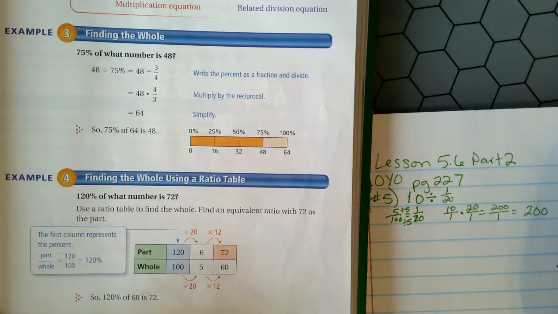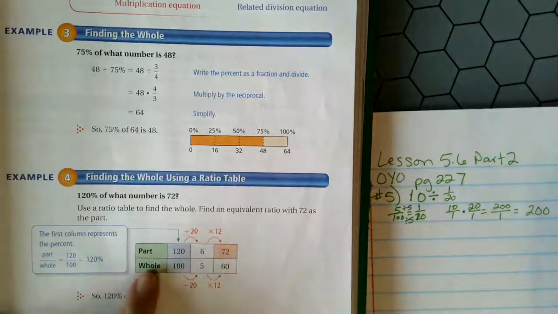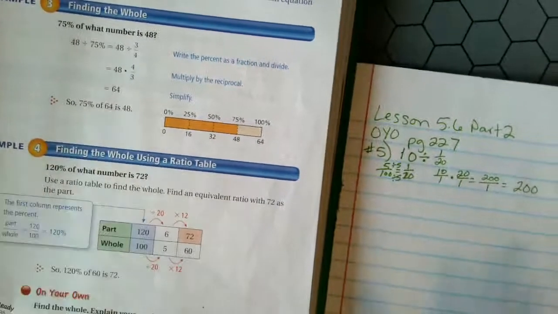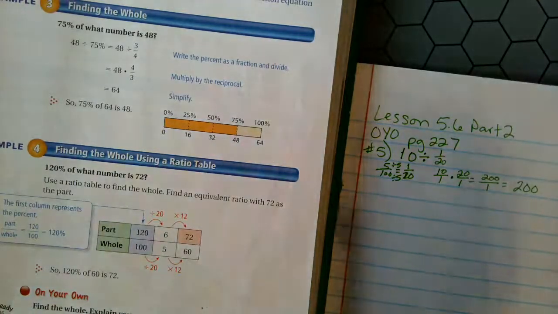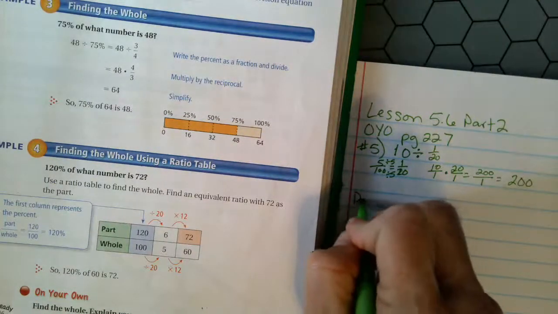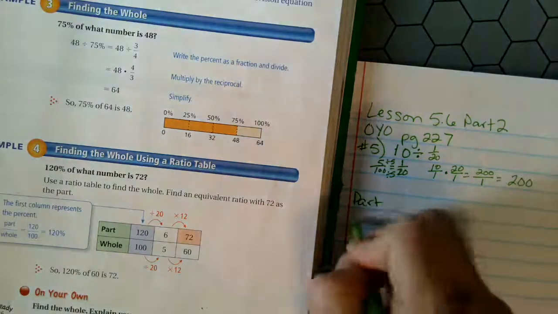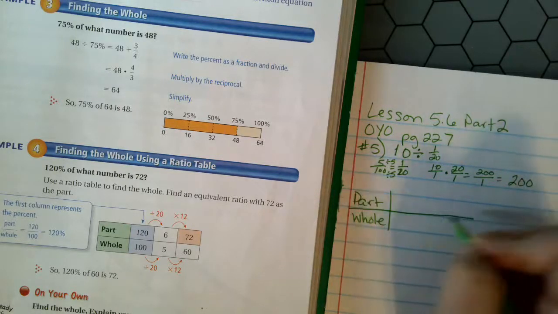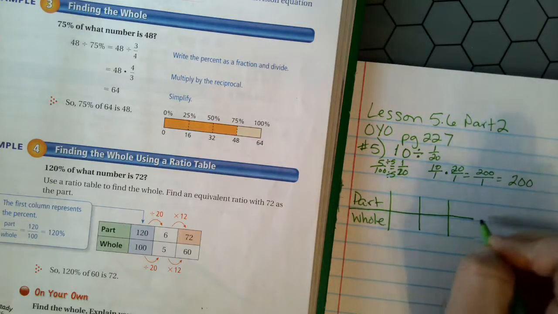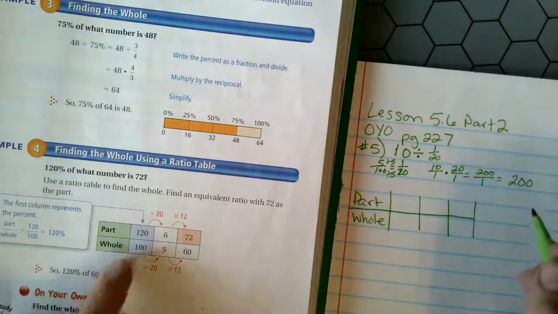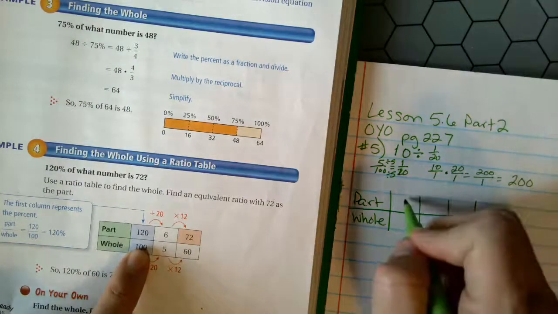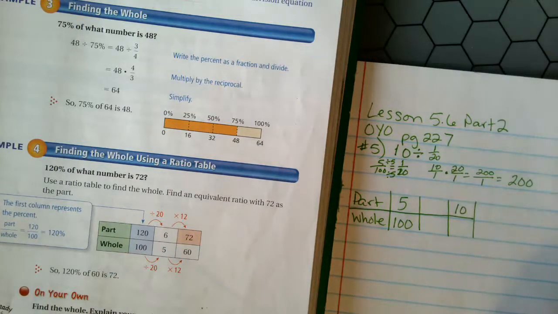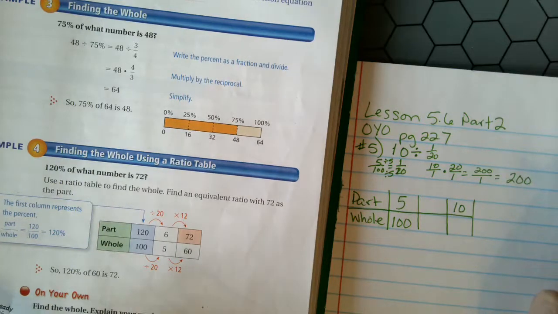Now there is another way that we could do this, and that's using this ratio table. I know some kids really like to use the ratio table. Yesterday I forgot to explain how to do the math using ratio table, so I'm going to do it now. All right, so we have a part, and I'm using that same on your own. We have a whole. I'm going to write in green the things that I know. I know my part, my whole. I know my 5 per 100. And I have to find out where that 10 goes. So what happens to that 10?